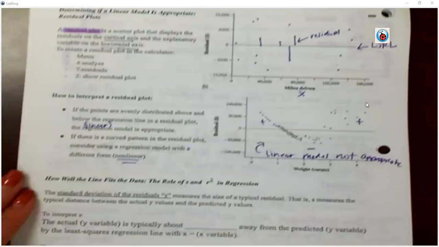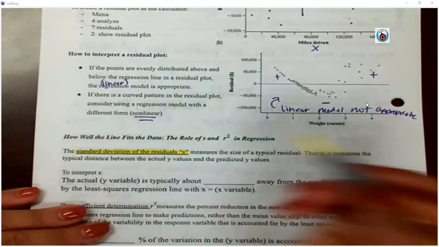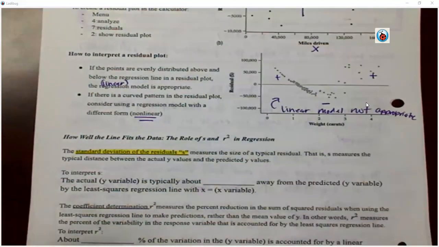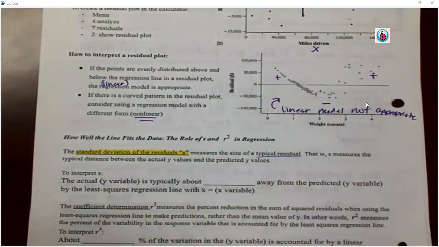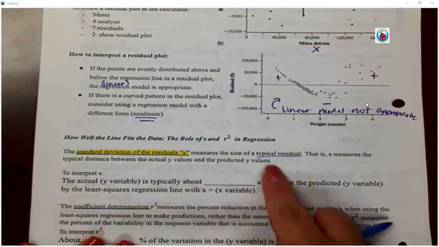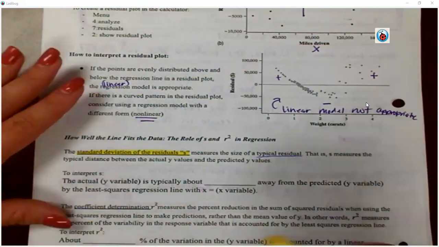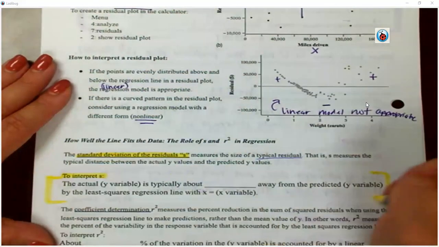Now, continuing, how well the line fits the data, the role of S and R squared in regression. The standard deviation of the residuals, S, measures the size of a typical residual. That is, S measures the typical distance between the actual Y values and the predicted Y values. Similar to before, how I've talked about interpreting is super important. This is something that you need to reference.